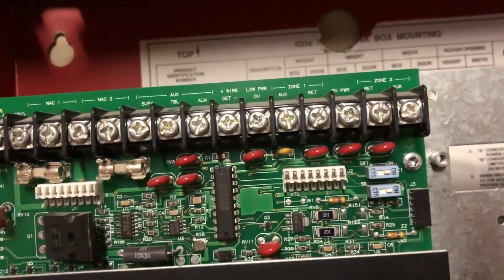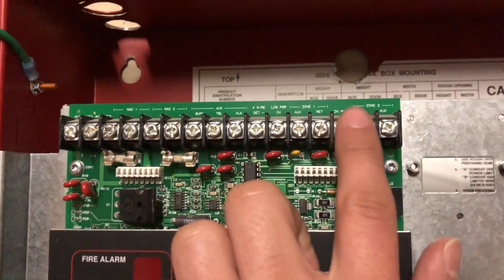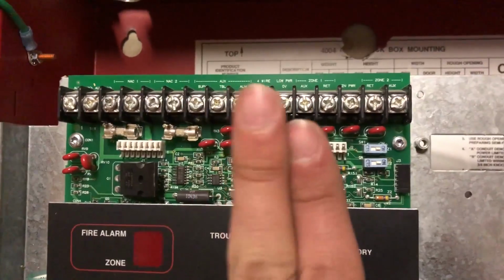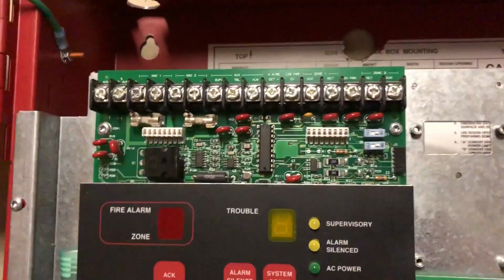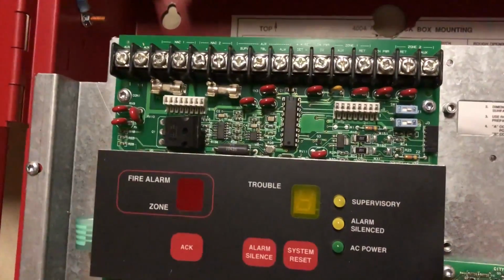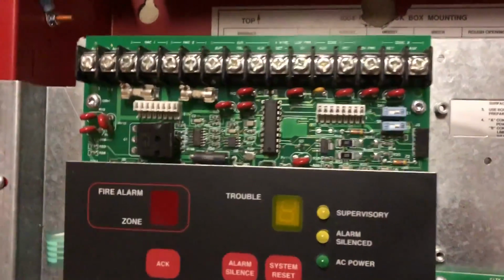Generally speaking, though, our NACs have a positive, our IDCs have a positive and a negative, and when those short, that's how conventional panels know to go into a latching alarm, unless otherwise supervised or programmed to reset differently.